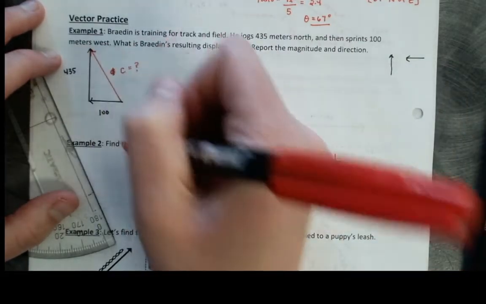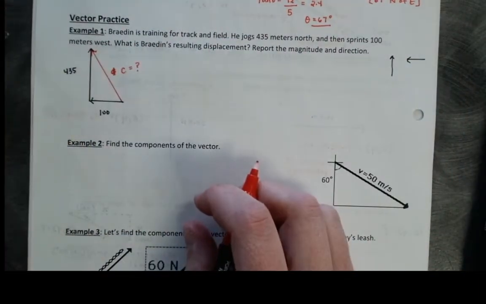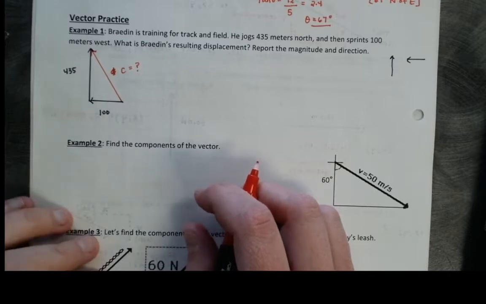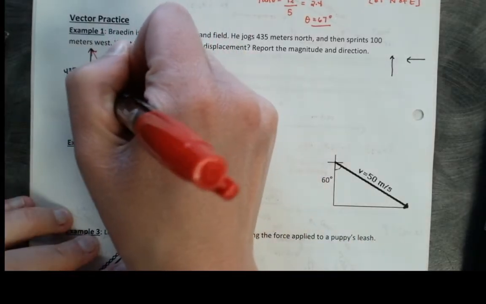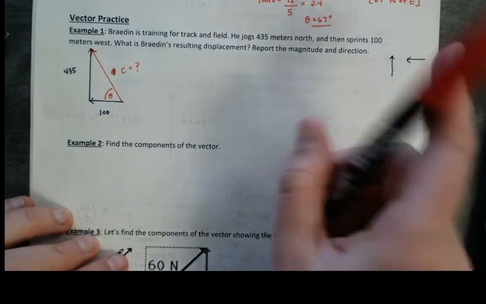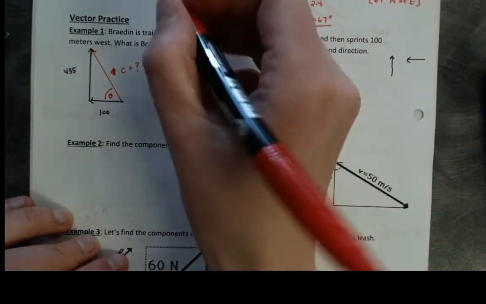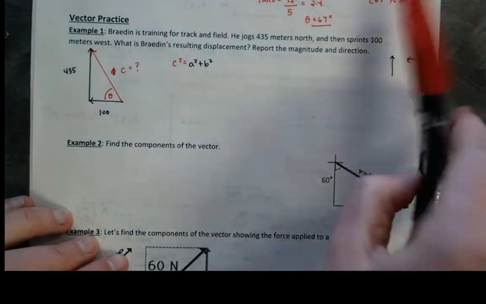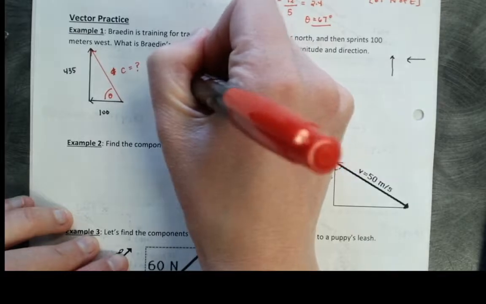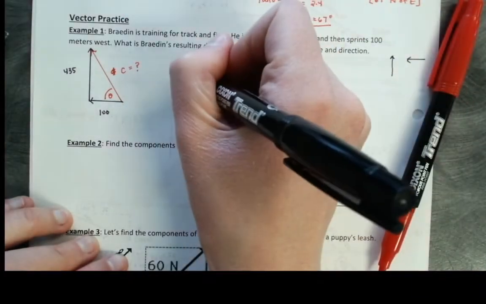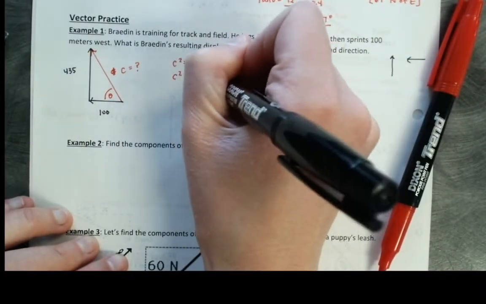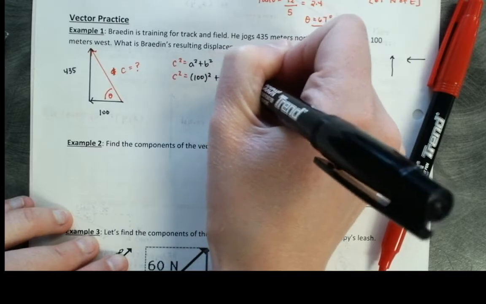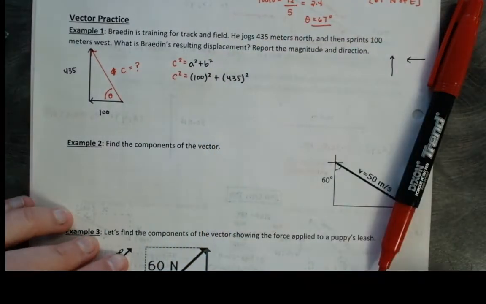And we know the two sides of our triangle, so we can find the third side. We can also find the angle. So C squared equals A squared plus B squared. So in this case, C squared equals 100 squared plus 435 squared. We're going to get a really big number.